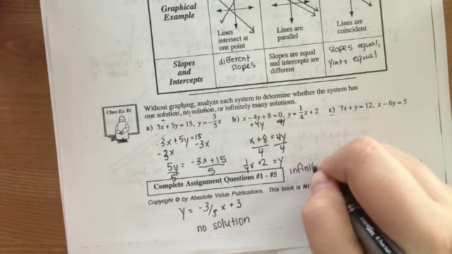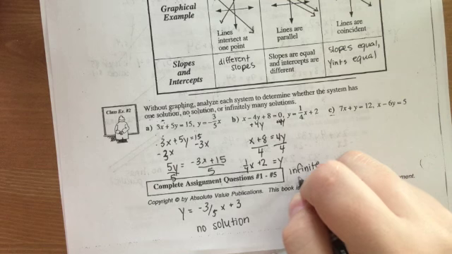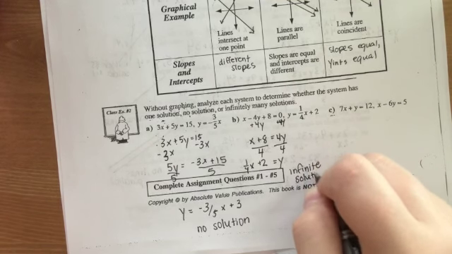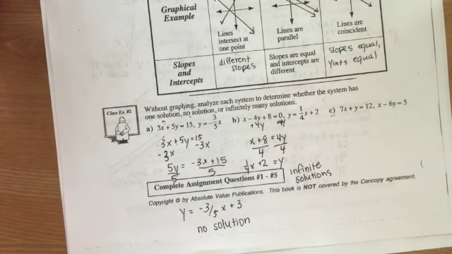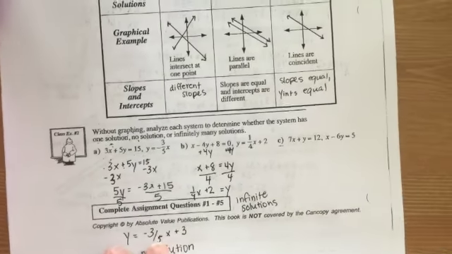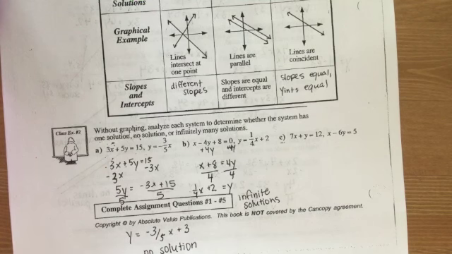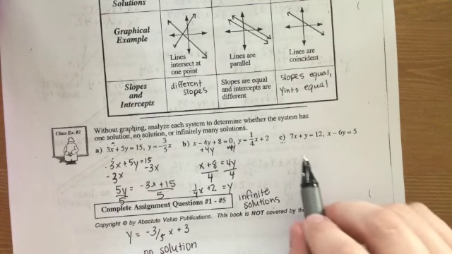They have the same slope of 1/4. They have the same y-intercept, positive 2. They must be the exact same line, infinite number of solutions. Okay, and this last system here requires a little bit more work on my part to change forms.